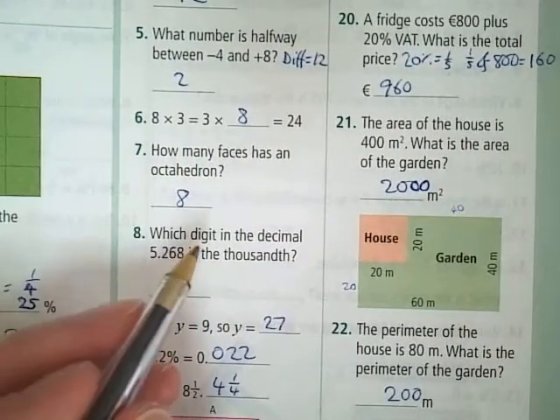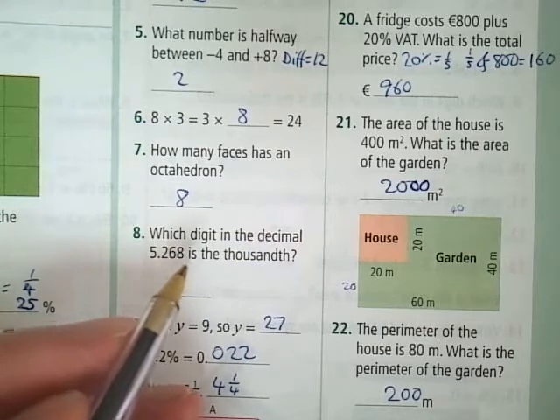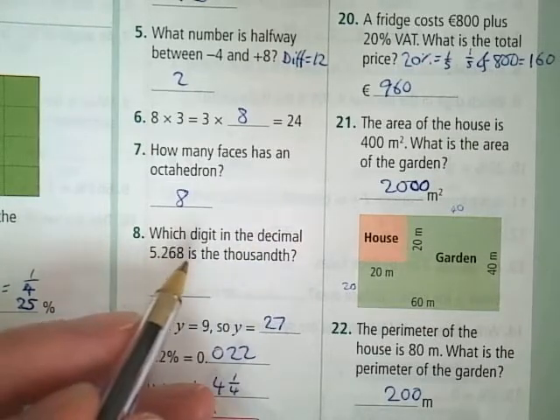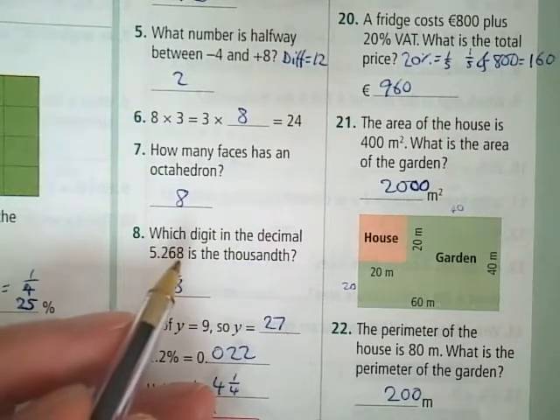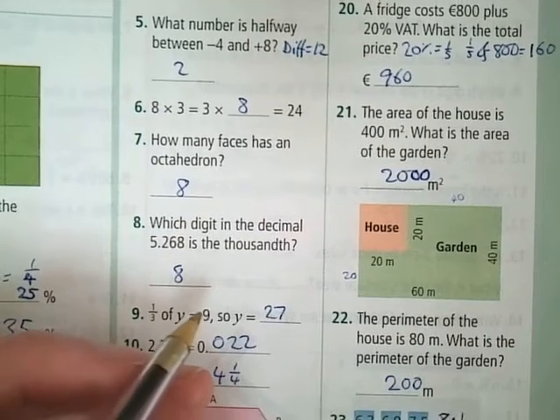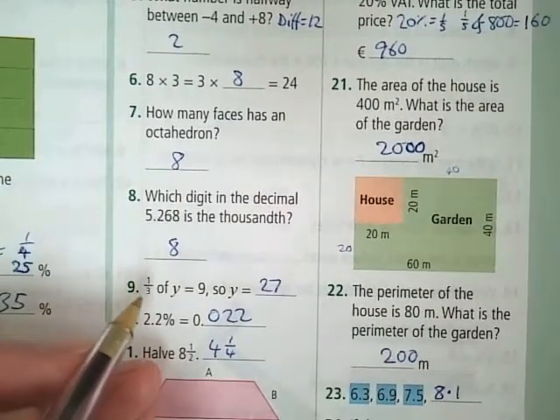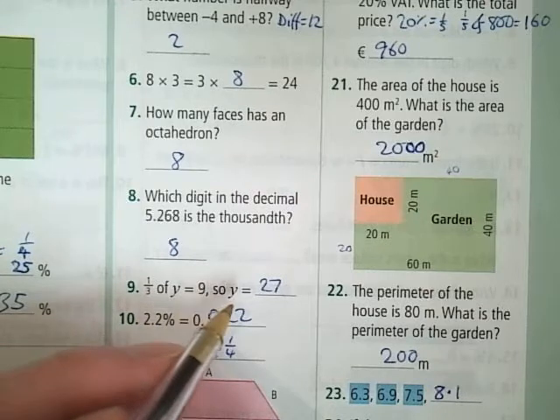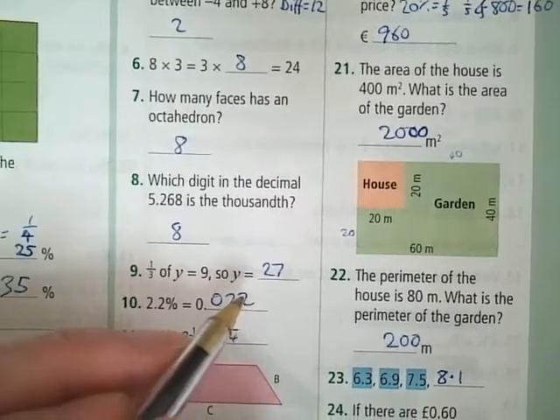Question number 8. Which digit in the decimal 5.268 is the thousandth? It's 8 is the thousandth. The third digit is the 1 over 1000. So it's 8. Question number 9. 1/3 of y equals 9. So y equals 27. We've had that very same question before.